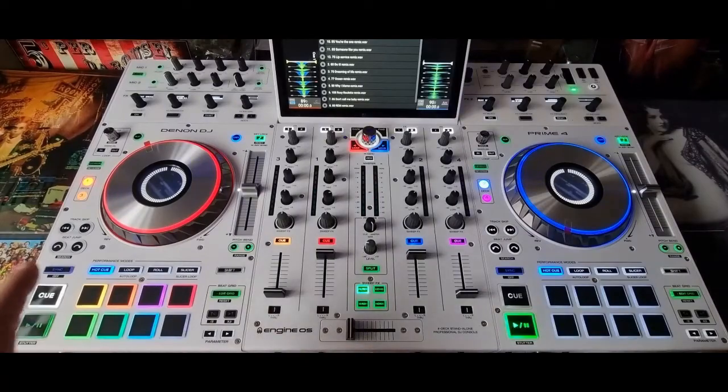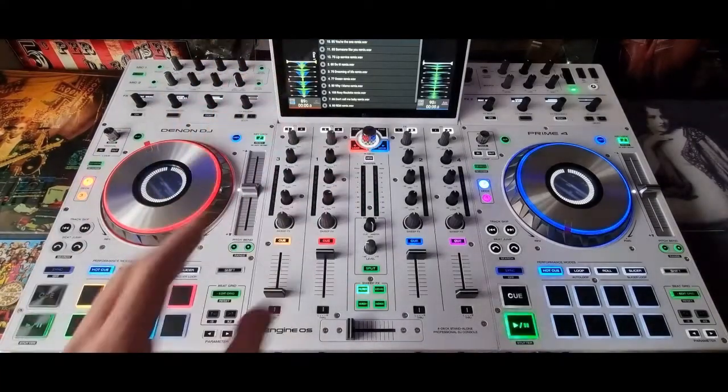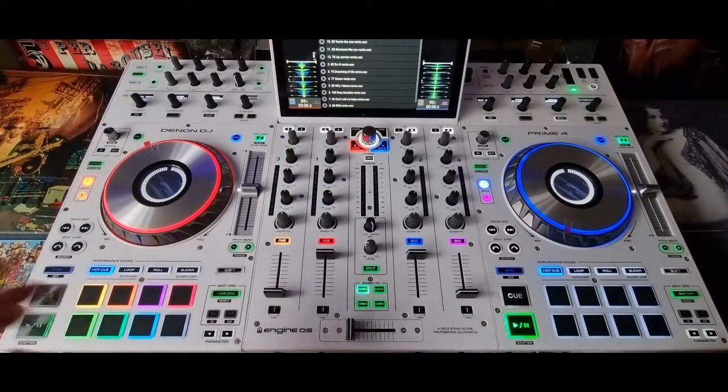And by the way, take quantize off in the menu as well. Otherwise, these will be less responsive, okay? Because they'll be quantized to hit at a certain point. And if you don't have that on, it's all completely random and freestyle, like the good old days of DJing when you actually had to have talent.